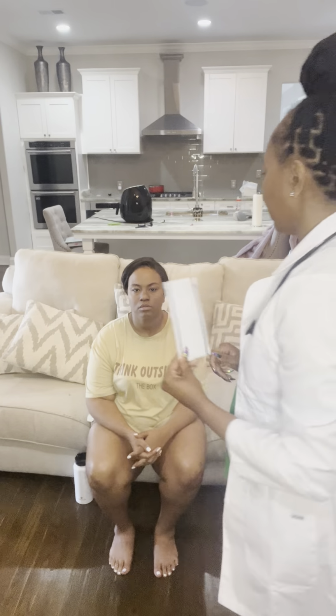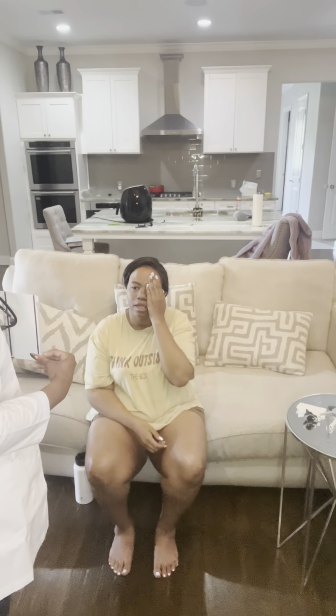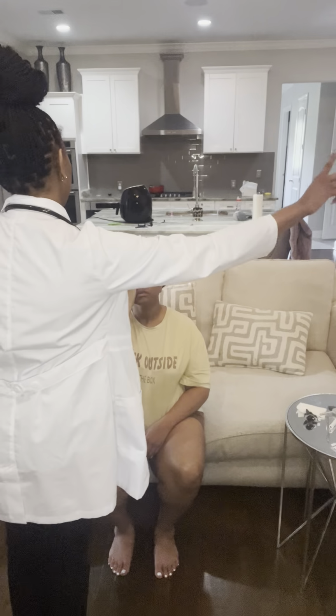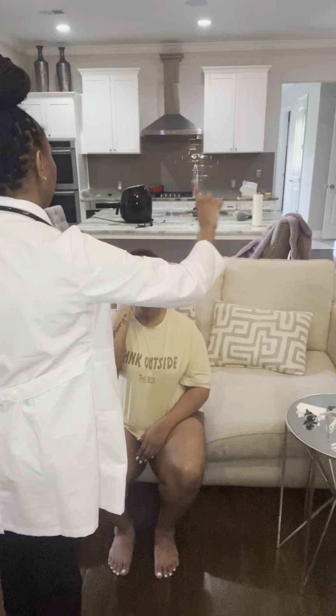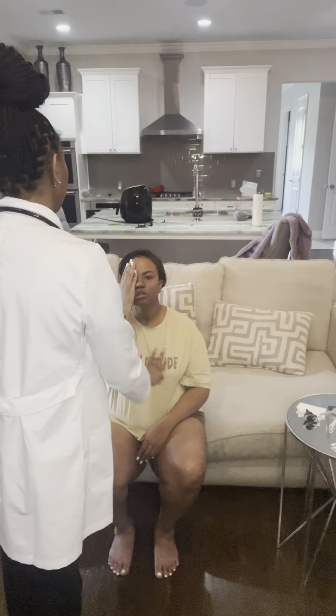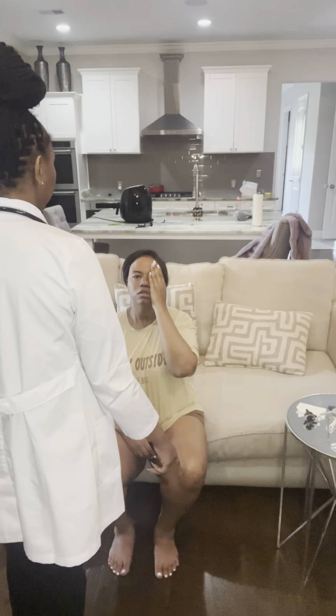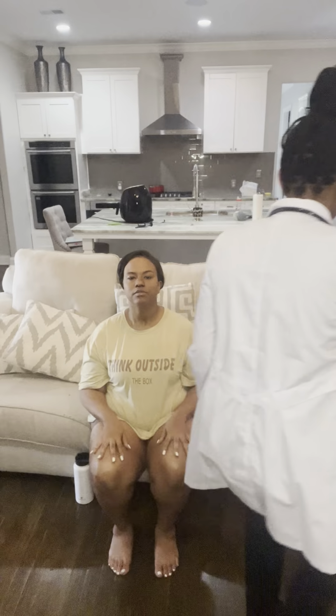Okay, and to do that, I'm going to stand here, and I need you to read the smallest print. L T F P H. And the other eye. L T F P H. Okay. All right. I'm gonna stand here and assess your peripheral vision. So close one eye, and I will come in, and you let me know how many fingers you see. 1, 2, 3. Perfect. Okay.